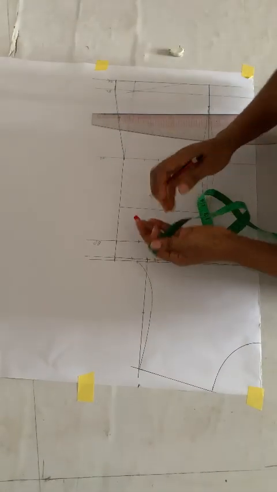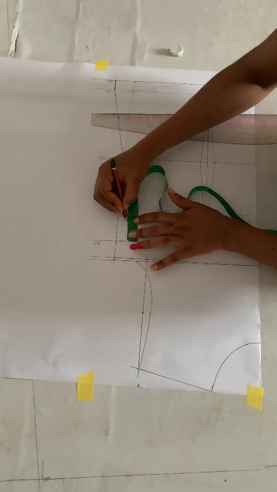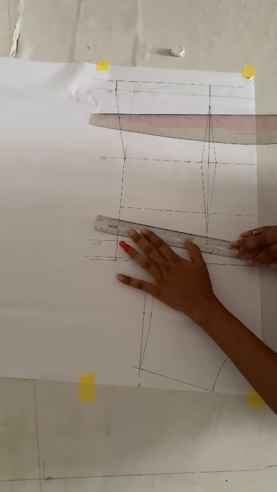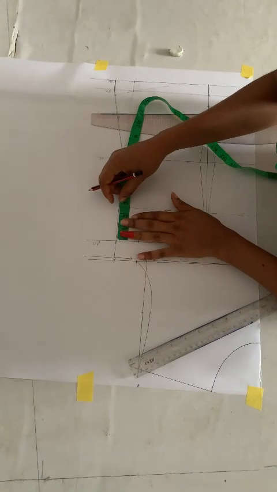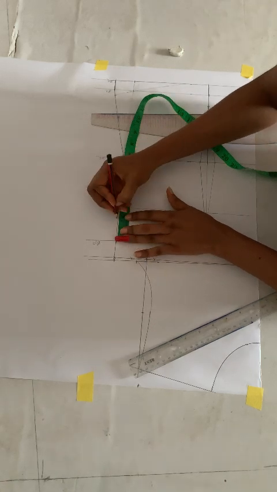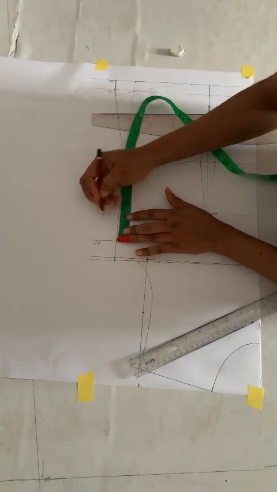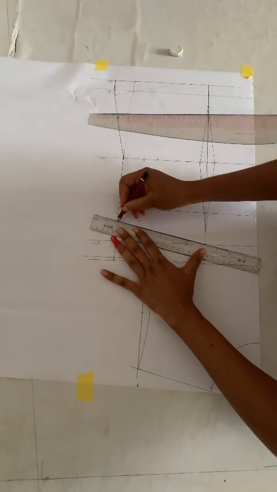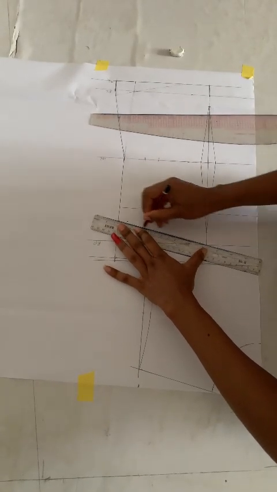So at my bust point, I'll come down by 1.5. To get this, it is the difference between your back measurement and your front measurement. My waist point at the back is 14.5, and the waist half length at the front is 16 inches. So 16 minus 14.5, whatever number is remaining, that is what you're going to be using to create your bust dart.